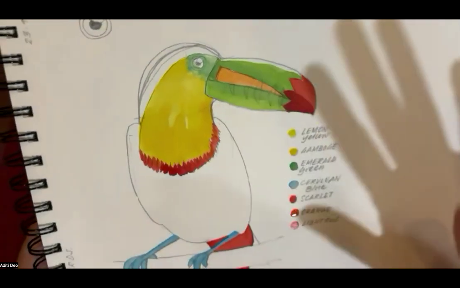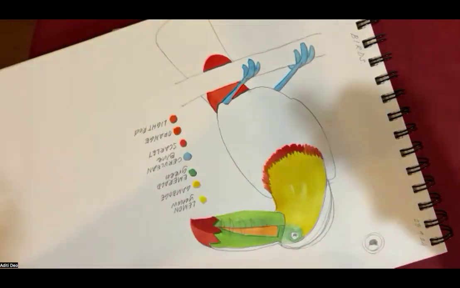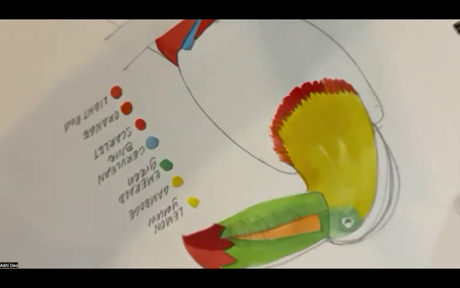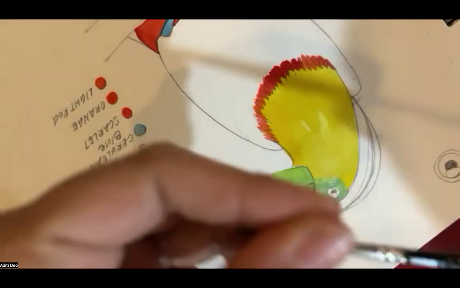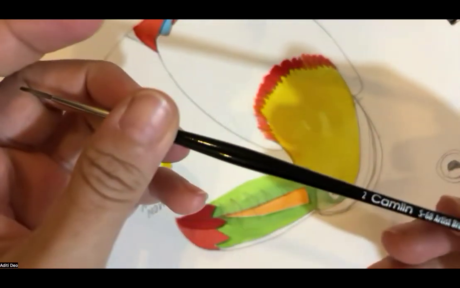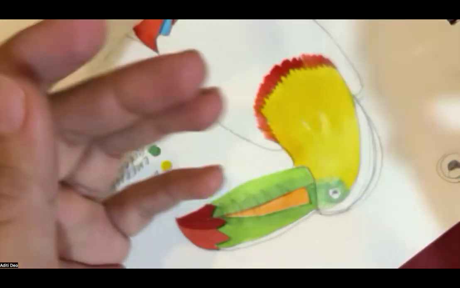Okay, now before we paint the black part, I'm going to turn my book around because everything is wet there. And with a tiny brush, this is such a tiny brush. This is a 0 number brush. Oh, this is a 2 number brush. Look at how tiny the brush is.